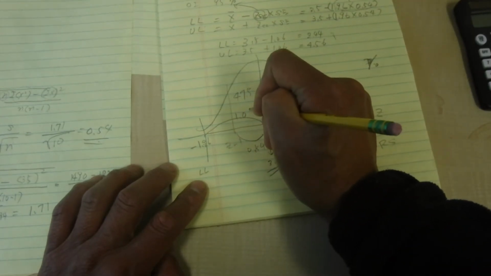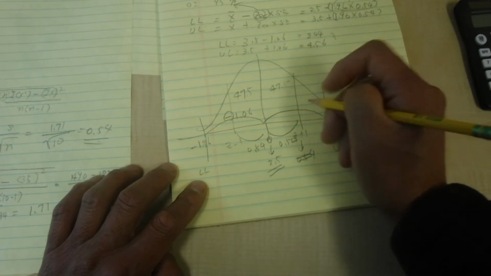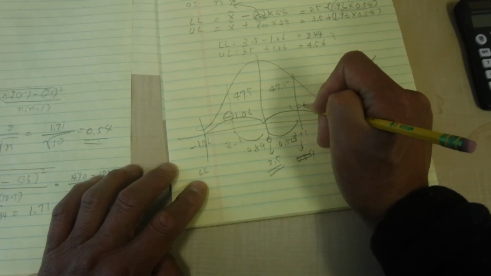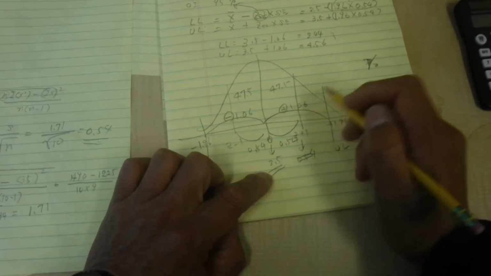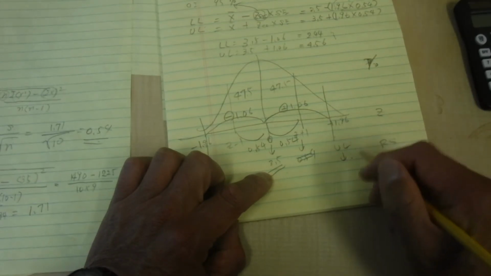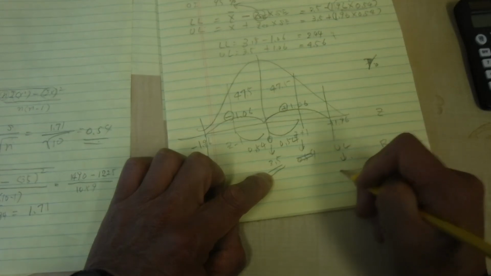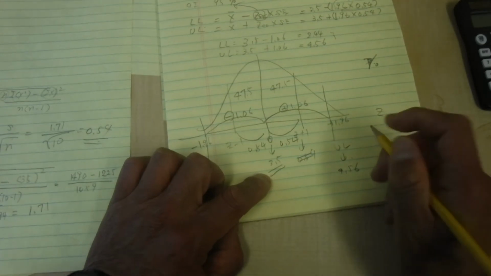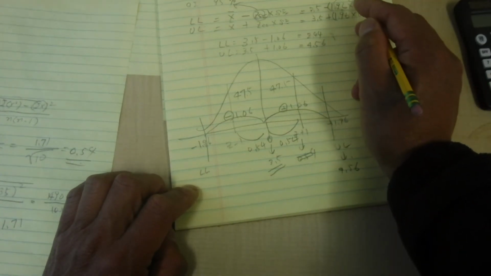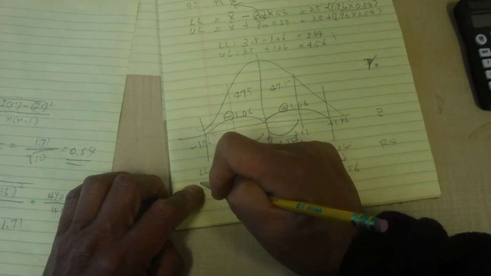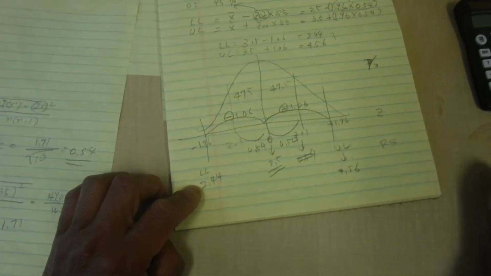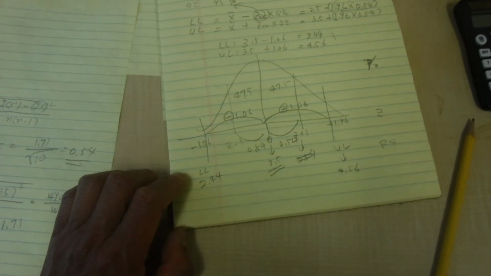So this distance is 1.06 in the negative direction. This is 1.06 in the positive direction. That's why adding 1.06 to 3.5 becomes the upper limit of 4.56. And then subtracting 1.06 from 3.5, which is 2.44, becomes the lower limit. Okay? Thank you.